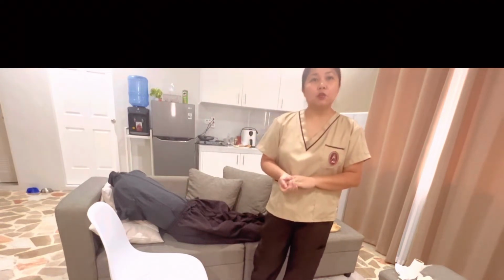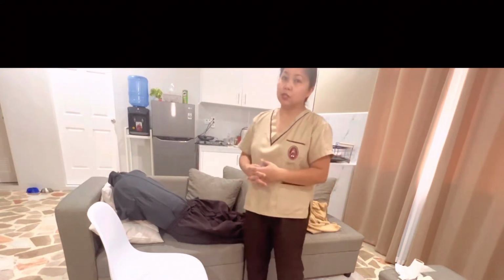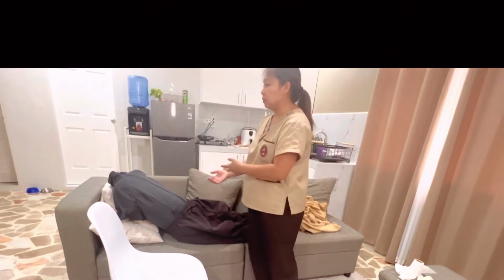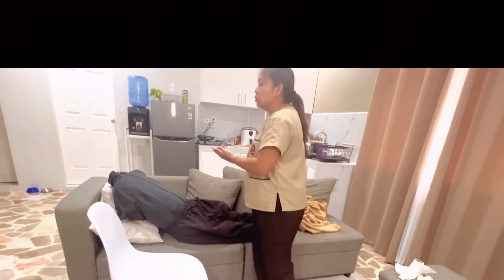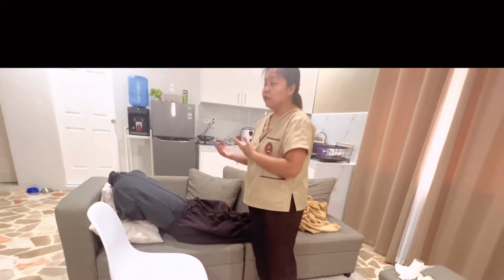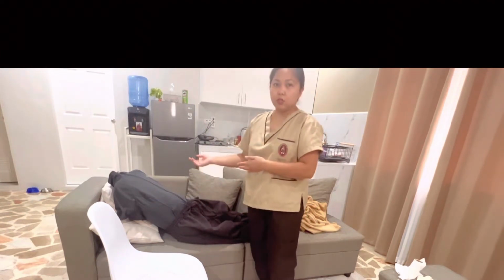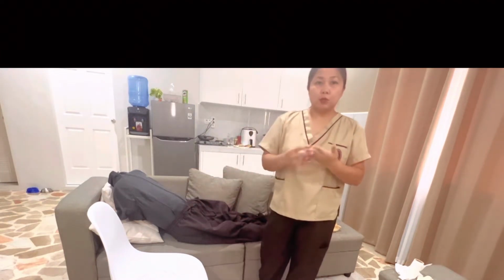And then after that, you would like to identify the patient using the full name and date of birth. So in my case, I've identified my patient's full name and date of birth. So ma'am, I would just like to verify your information needed for me to do this procedure. May you state your full name and your date of birth? After the patient stated that for me, you would like to check your chart.